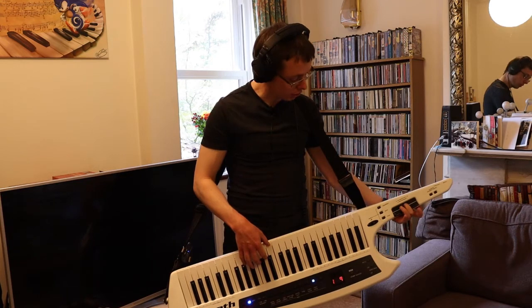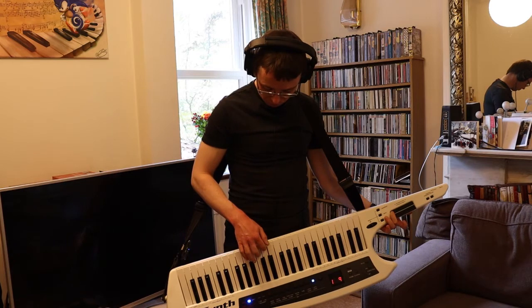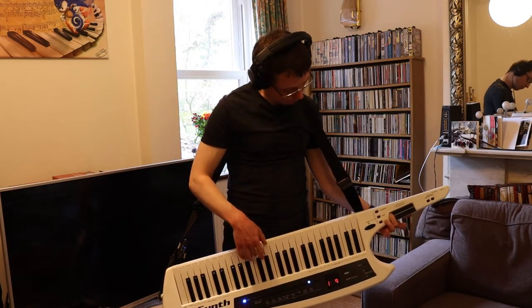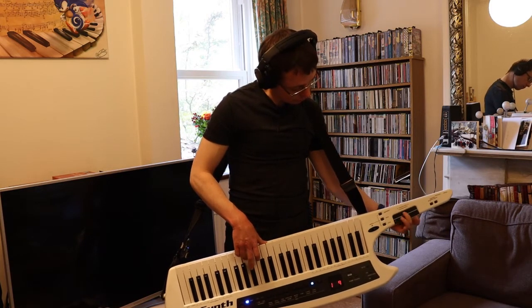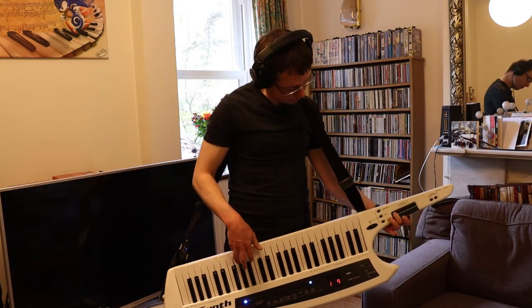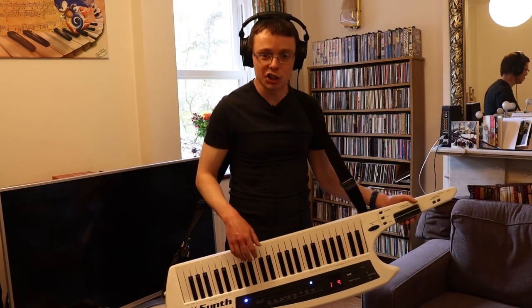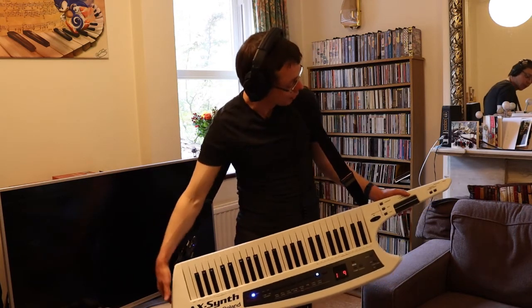So I can bend the C here, bend up to D. Those notes are as if I'm not holding my finger anymore. It's just a bit easier to get yourself back into a key if it's cancelled the moment you play another note. So that's what that feature does as well.